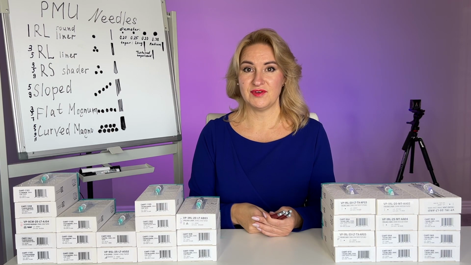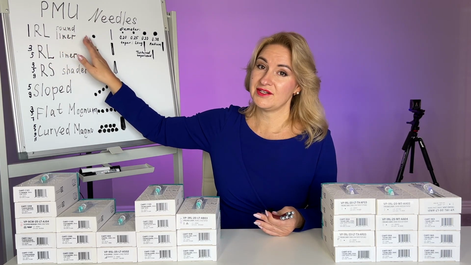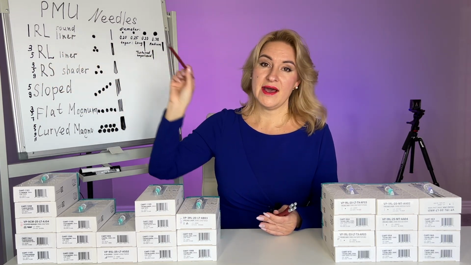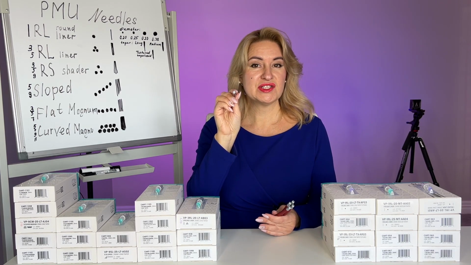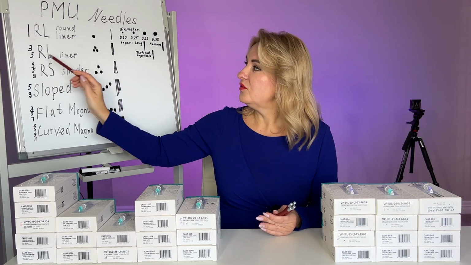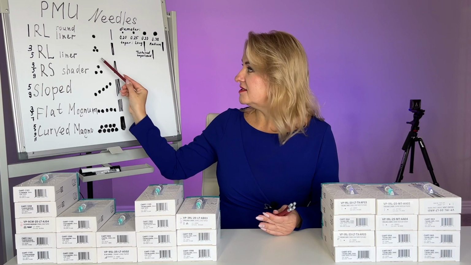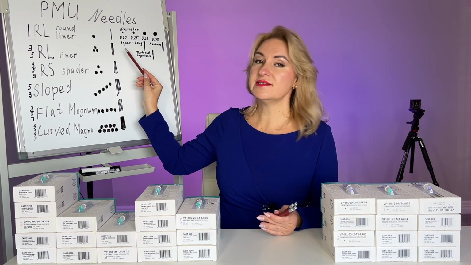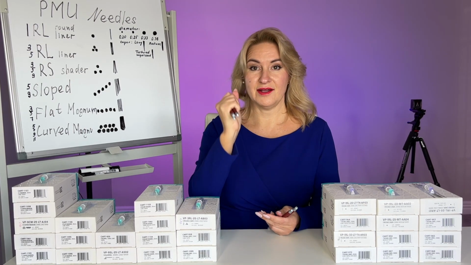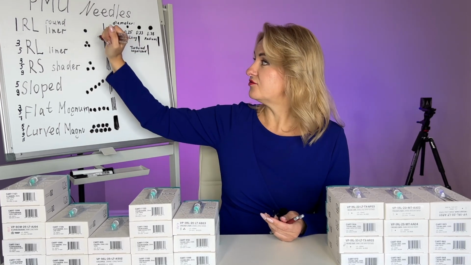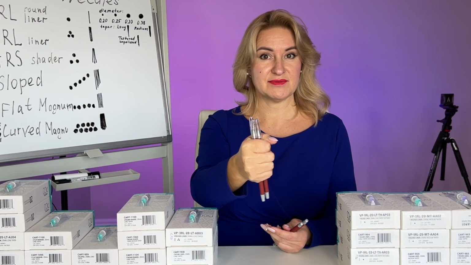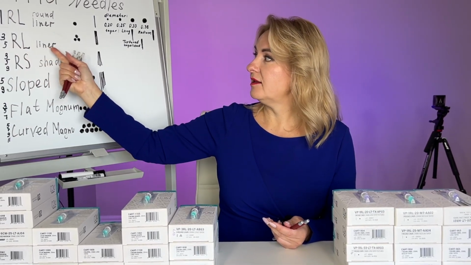Let me show you the difference between the 1 RL round liner needle and 3 RL and 5 RL. For example, this is the 1 RL round liner needle, and this will be just 1 dot, 1 pixel when we penetrate the skin. When we are going with the 3 RL needle, you can see we have 3 dots and 3 needles will be together. Let me show you how it will look. In the cartridge, it will look like that. You can see 3 dots, and when you penetrate the skin with the 3 needles, it will be 3 pixels.